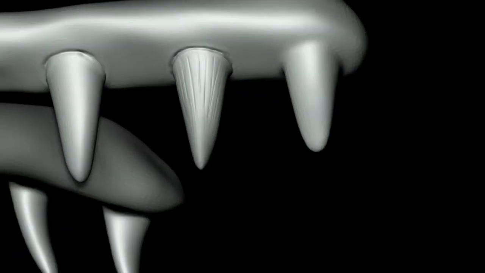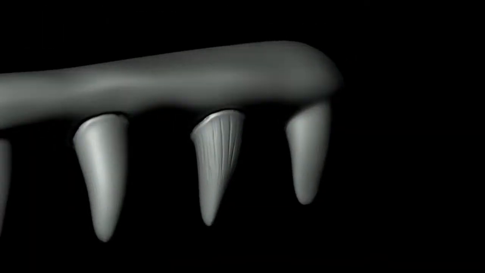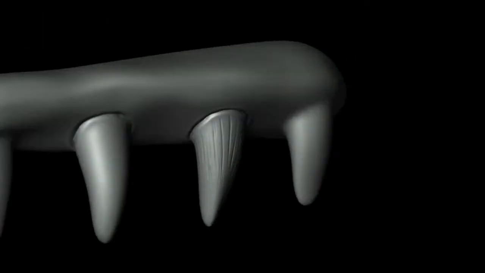Let's just look at that now. How's that looking? A little bit more like a tooth. Maybe I've done a little bit too much there. Smooth that out. Smooth that. Okay.